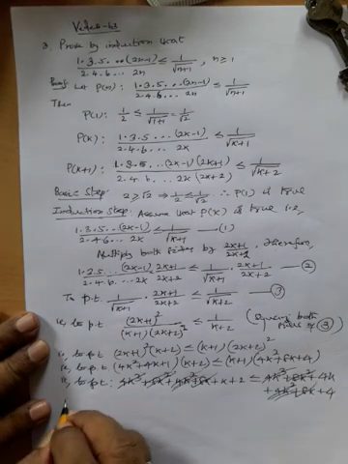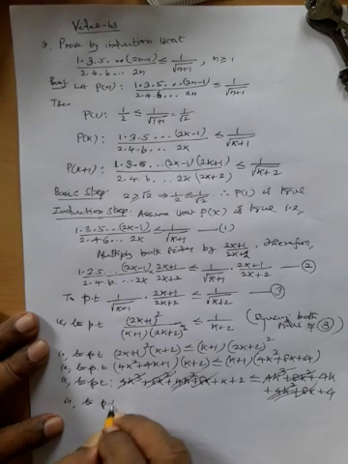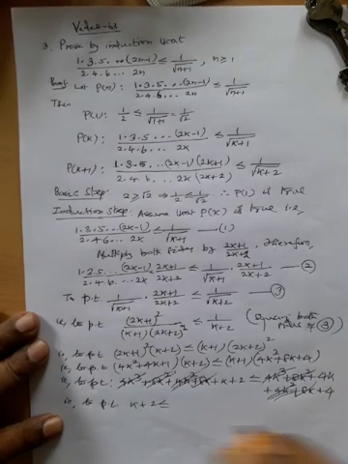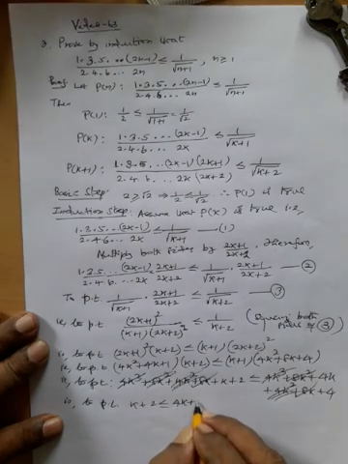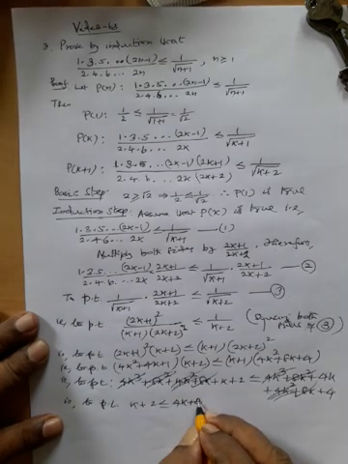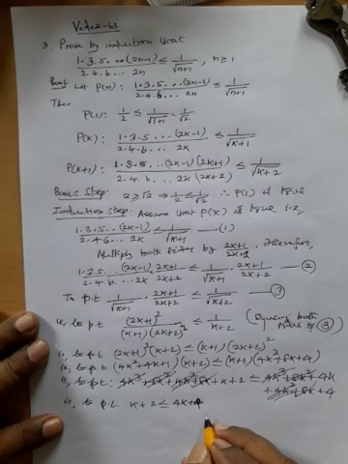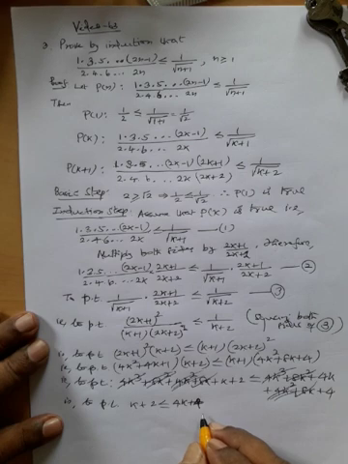That is to prove k + 2 is less than or equal to 4k + 4.